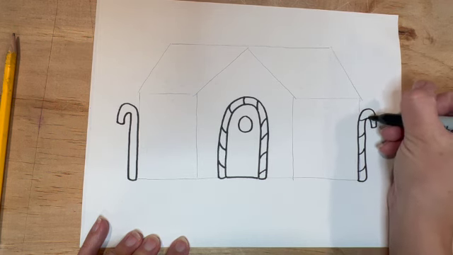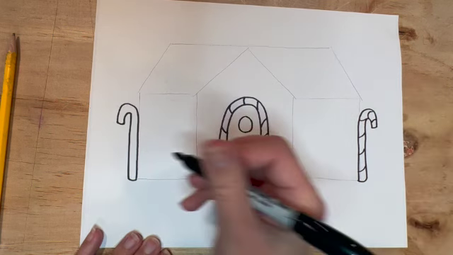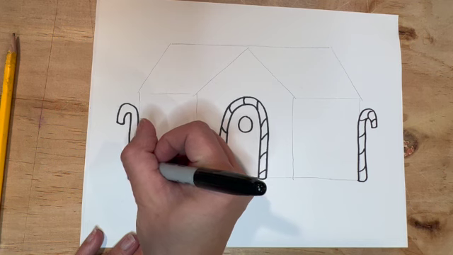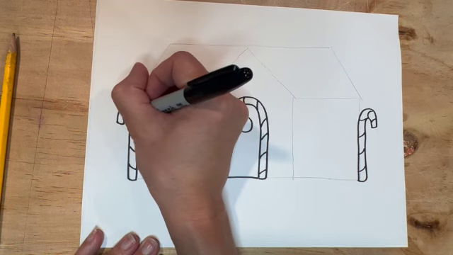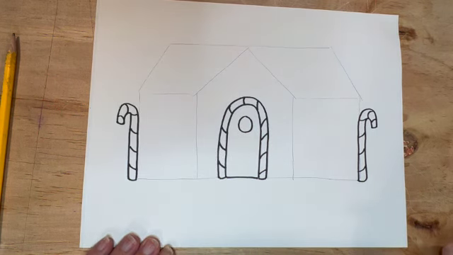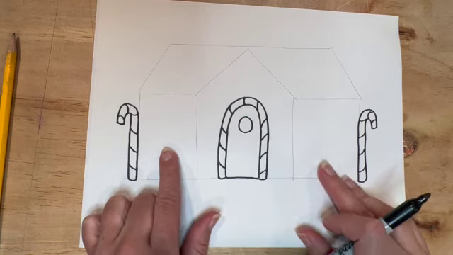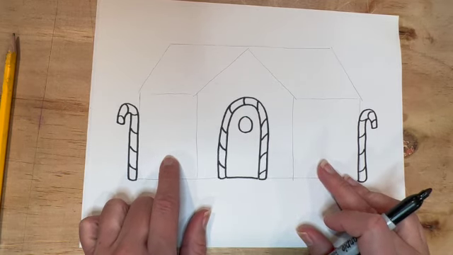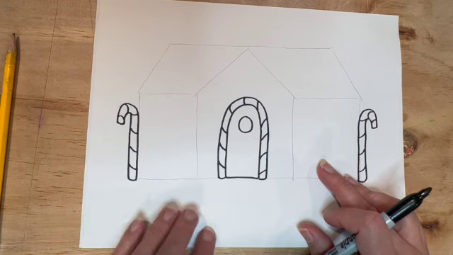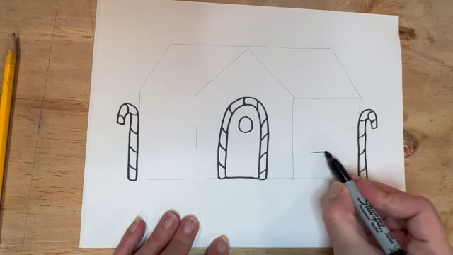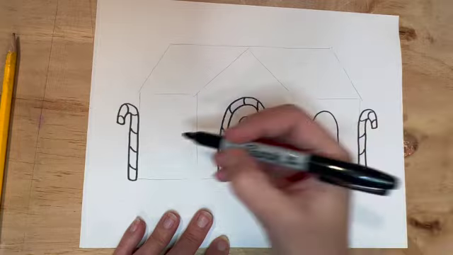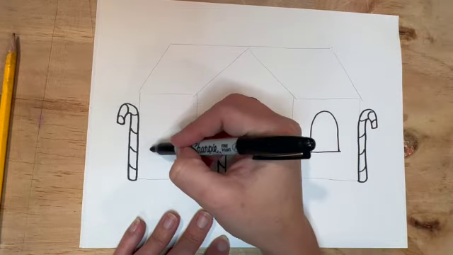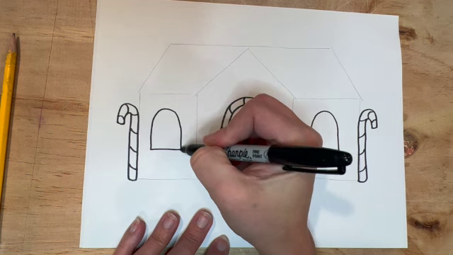I'm adding curved lines to these candy canes to make them look nice and striped. And giving them a curved line also helps give the idea that it's a rounded shape. I was thinking of all kinds of other types of candies that I could use to decorate my gingerbread house. I thought maybe I'll add some windows, and I like the shape of the door, so I'm going to go ahead and copy that with the windows, although you could definitely have rectangle windows or whatever other shape you would like.